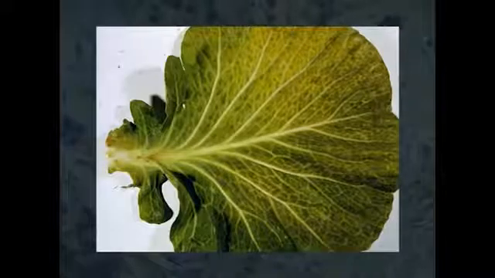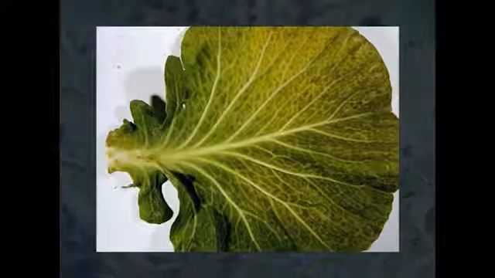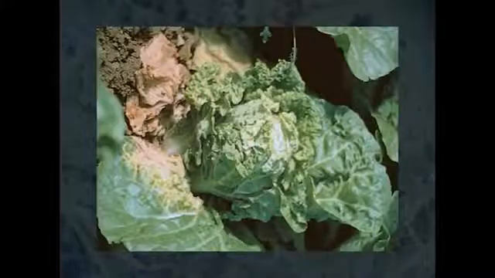In addition to vein clearing, a striking mosaic may develop with light and dark green areas on leaves. Internal necrotic spotting in stored cabbage has been attributed to CaMV infection. Next is the epidemiology of the disease. The primary inoculum source of CaMV is infected brassica crops or cruciferous weeds.